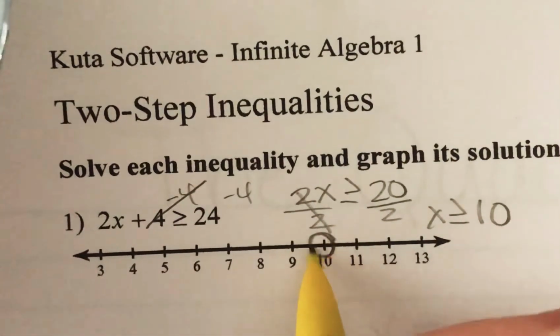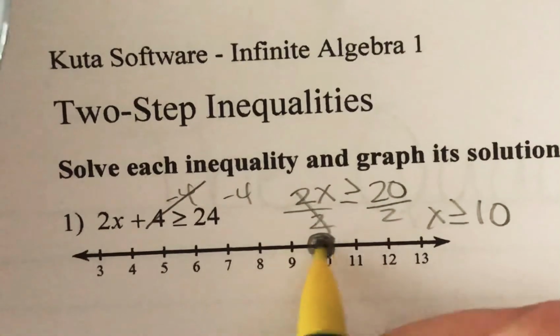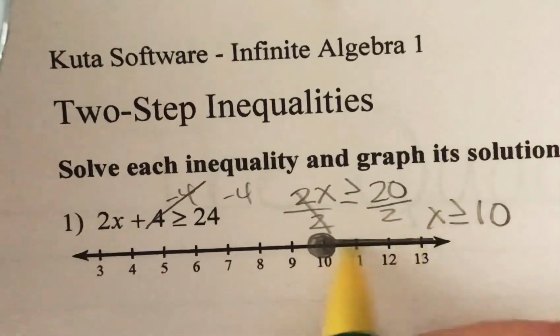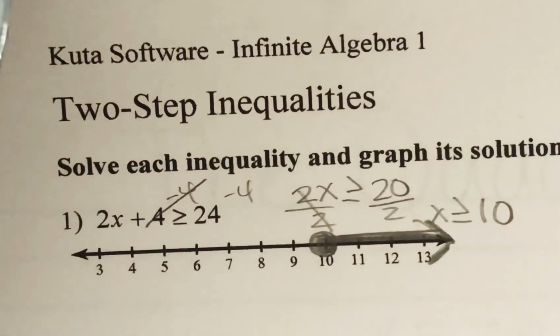So again, we're going to leave that circle open because it doesn't, oh, we're going to close it in. Actually, it has that equal to. So it's anything greater than or equal to. So we're going to go that direction on our graph, okay?